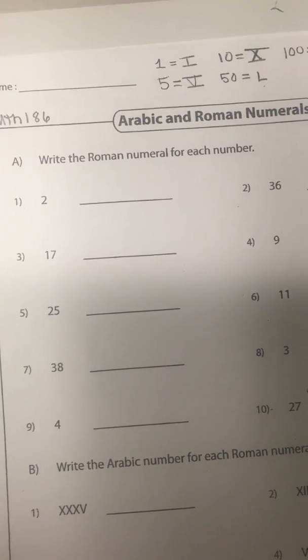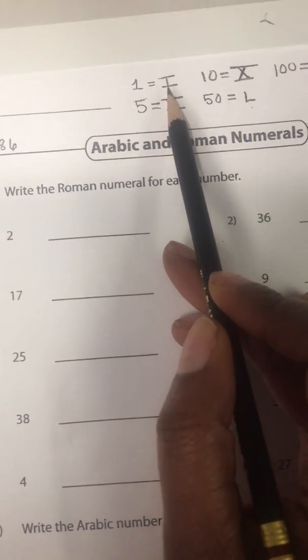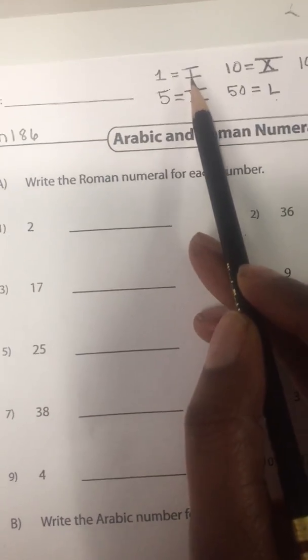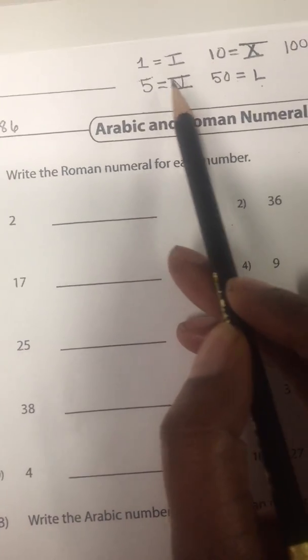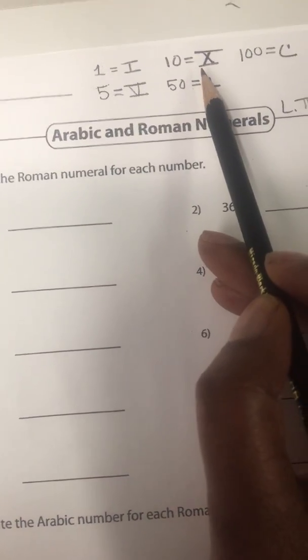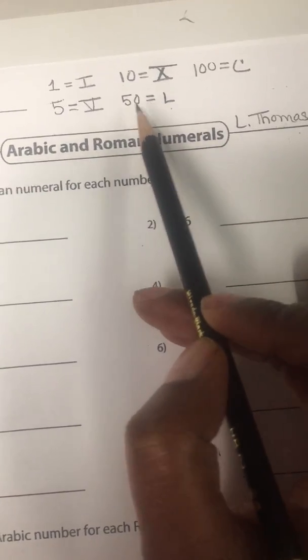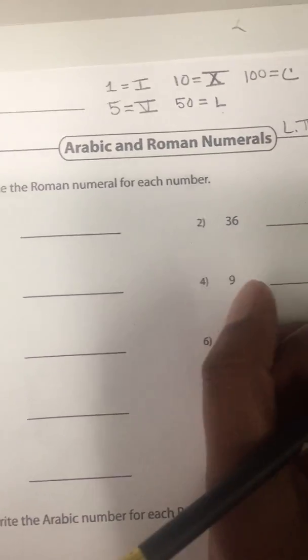First, let's start with Arabic and Roman numerals. At the top, I have, of course, just a refresher for you. The number 1 is a capital I. 5 is a V, okay, for 5. The number 10 is usually denoted with an X. L is for 50, and C is denoted for 100 when you're thinking about Roman numerals.